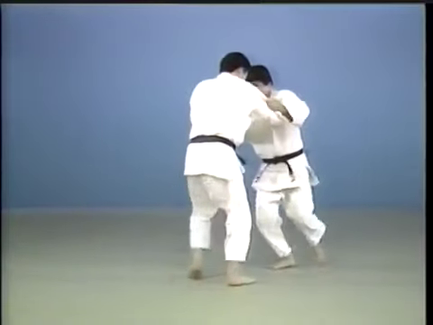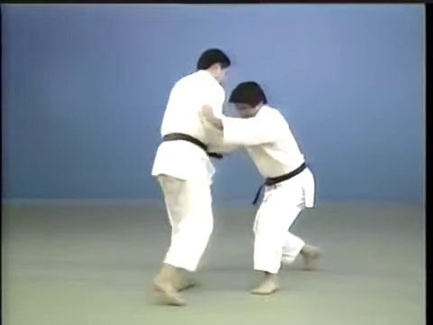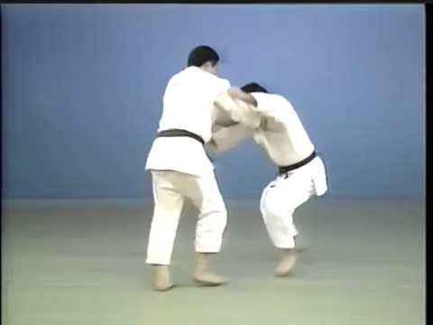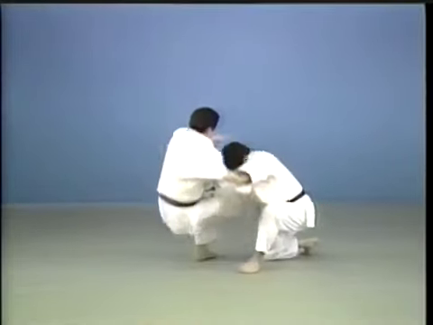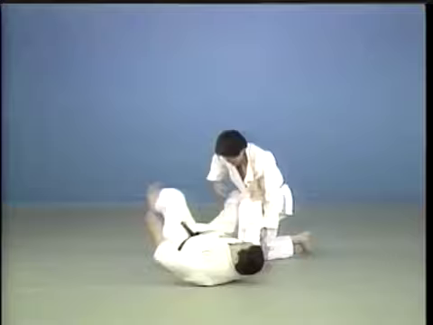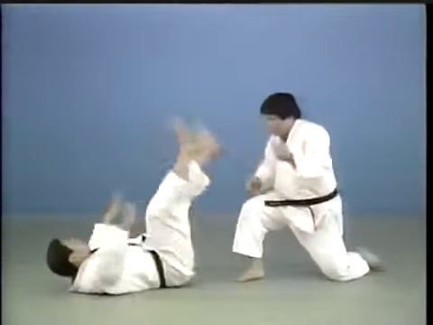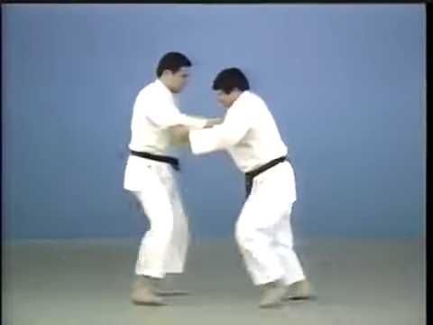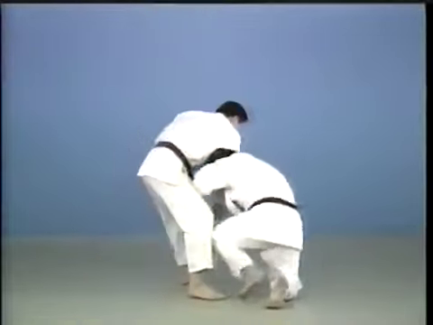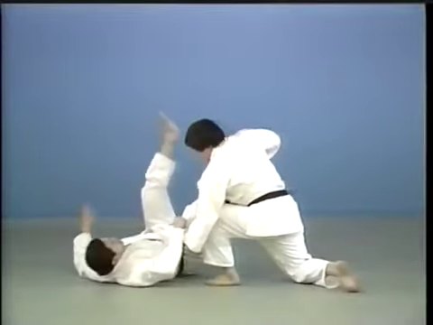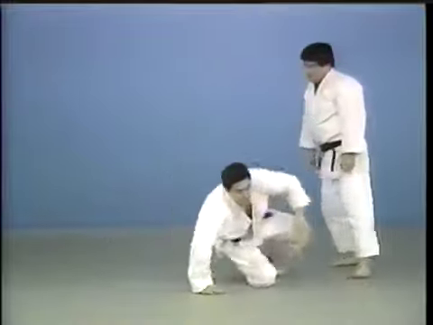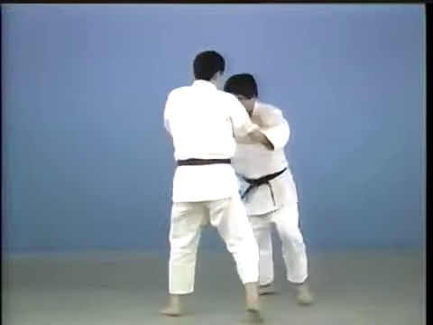There are two ways of performing kibisu gaeshi, either by grasping the inside of your opponent's heel, or by grasping the outside. First make seoi nage, then turn once to face your opponent to follow on to kibisu gaeshi.